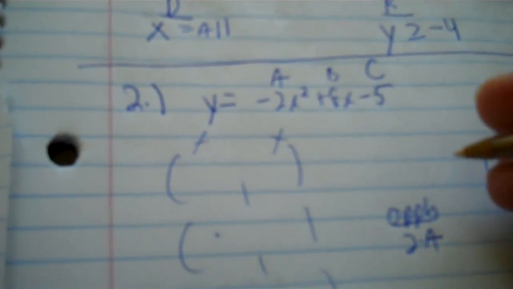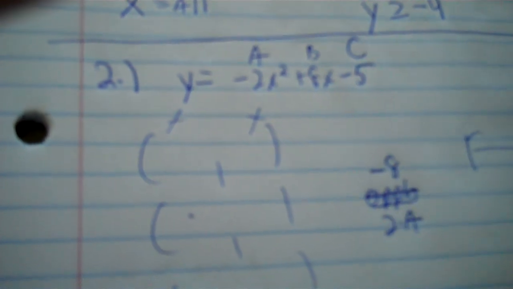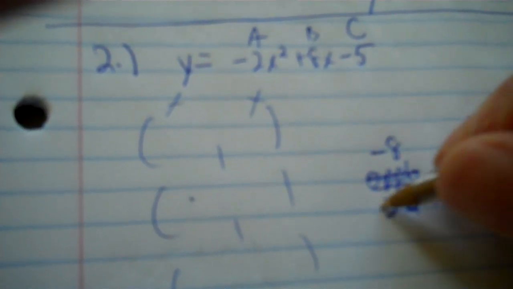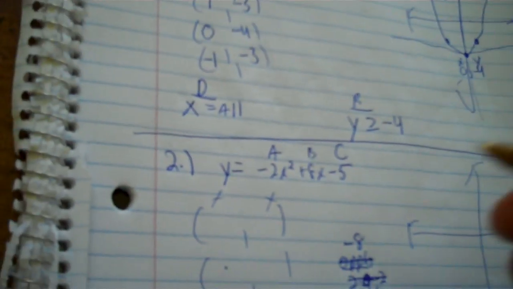So the opposite of B, opposite of plus 8 is minus 8. And then A is negative 2, so 2 times negative 2 is negative 4. Then I divide the top by the bottom, and that gives me 2. So then I add 1 to 2, then I go the other way and subtract 1 from 2, and that's 1.